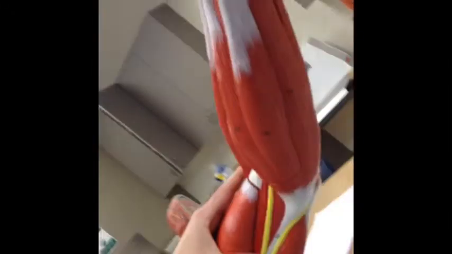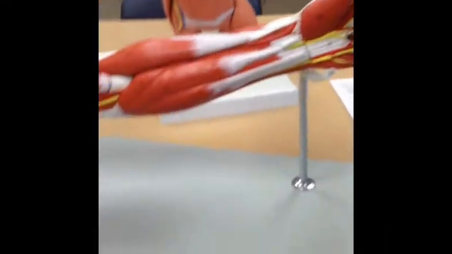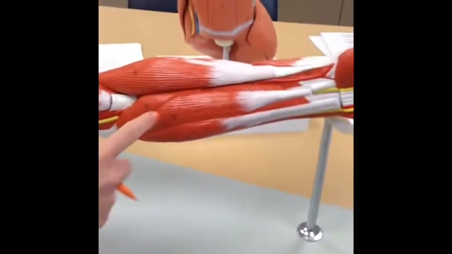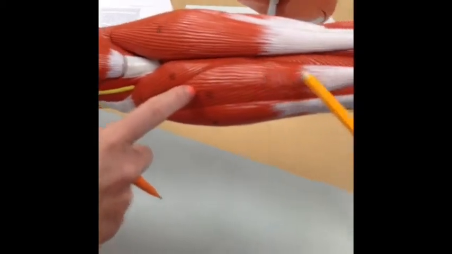31, which is underneath here. Oh, sorry. 31 is the flexor carpi ulnaris, and it flexes the wrist and adducts the hand. So flexor carpi radialis, which is 29, flexes the wrist and abducts the hand. Flexor carpi ulnaris, 31, flexes the wrist and adducts the hand.